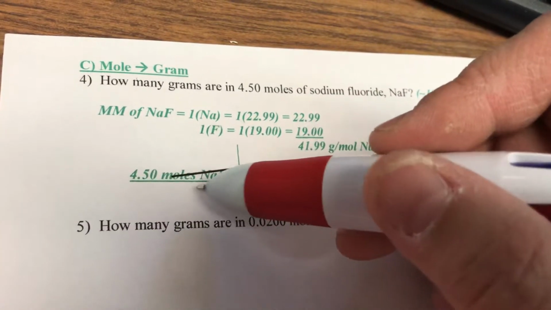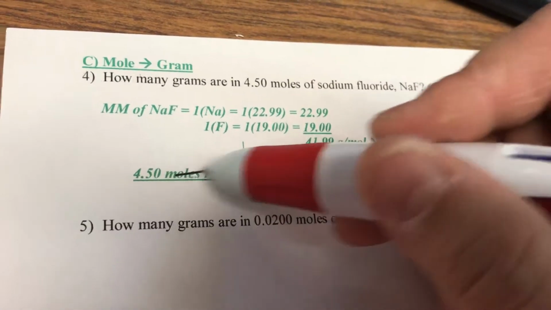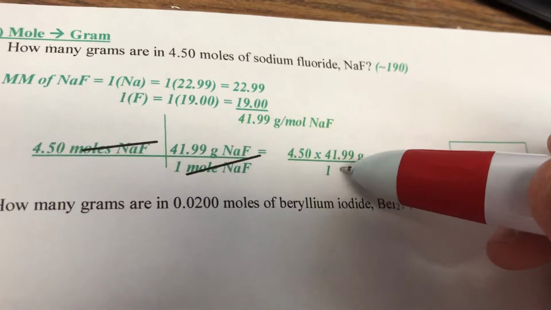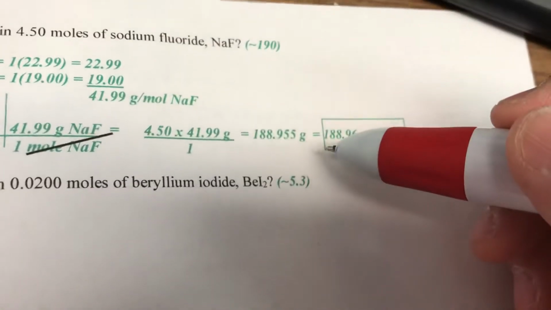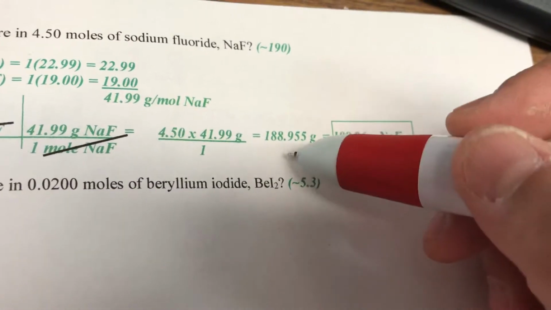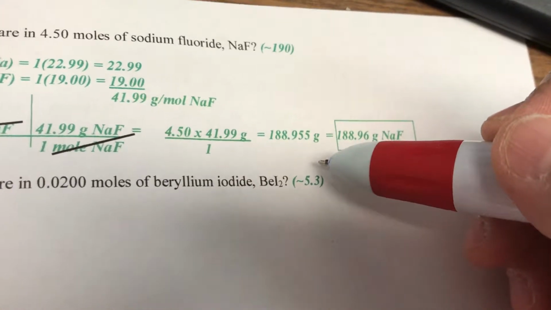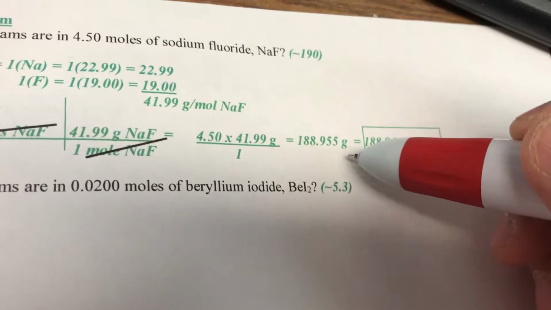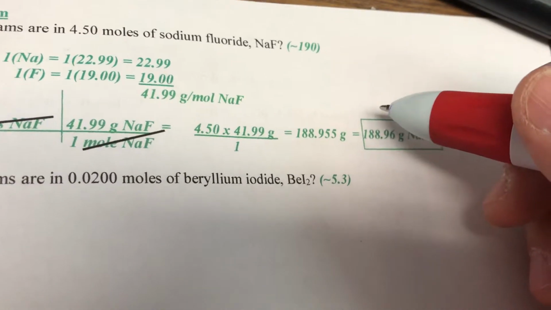Again, I want to cancel my mole. So these two must have the same unit, which is the mole. I cancel my mole and NaF, and then I write out the equation, 4.50 times 41.99 gram over 1, and then I got 188.955 gram. Now this number is not between 1 to 9.999, but I don't have to change its scientific notation, because when I change it, the exponent will become 2.